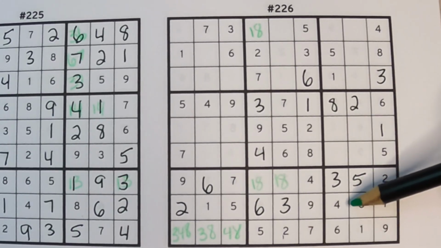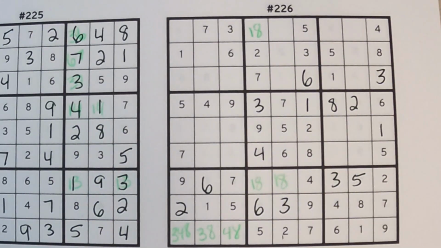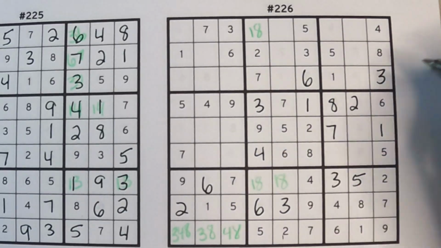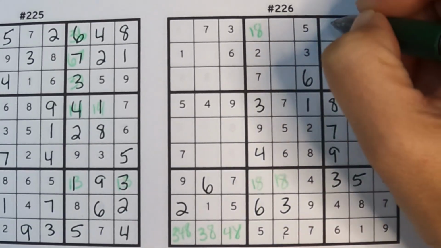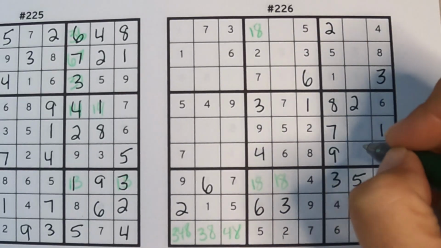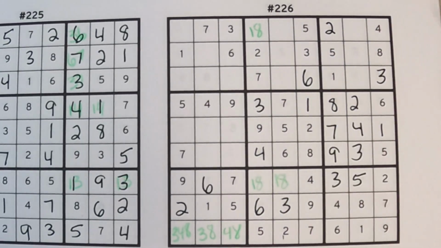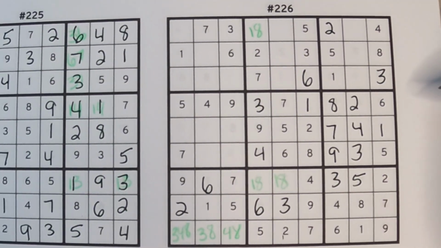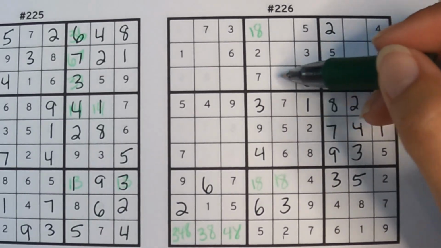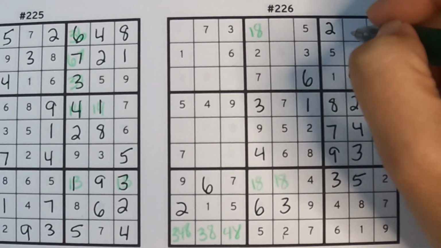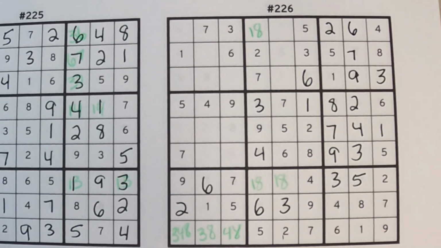For this column, we're missing 2, 7, and 9. We've got 2 and 9 here, so this is our 7. 2 here, so 9, 2. For this box now, we're missing 3 and 4. We've got a 4 here, so 3, 4. For this box, we're missing 6, 7, and 9. We've got a 6 and 7 here, so this is our 9. 6 here, so 7, 6.